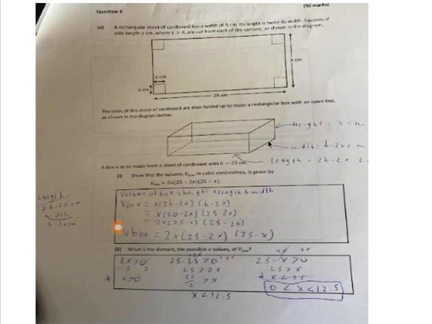Here we are told in the question, and we can see on the diagram, the width is h centimeters, and its length is twice its width, so it's 2h. We also know that the squares of side length x are cut from the corners. These are also the points where the sides of the sheet are folded up.